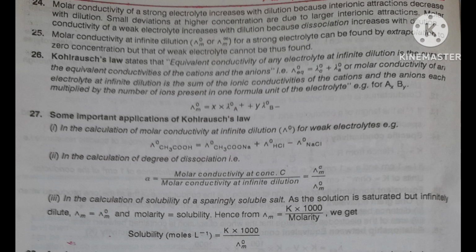First application is the calculation of molar conductivity at infinite dilution for weak electrolytes.